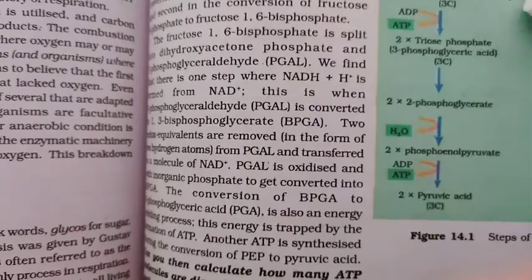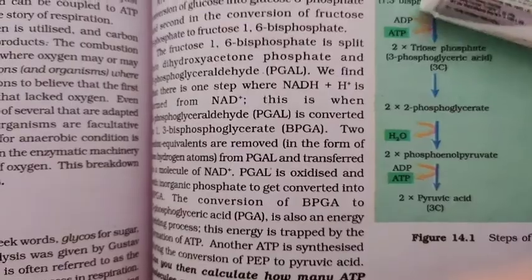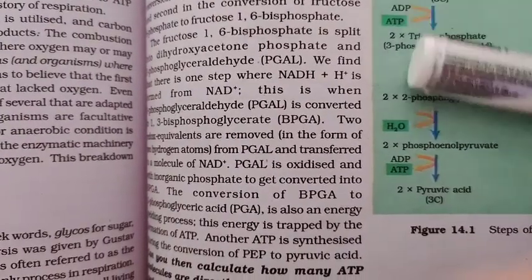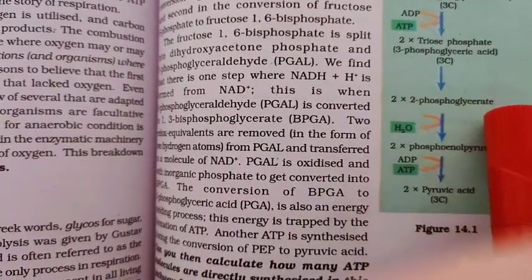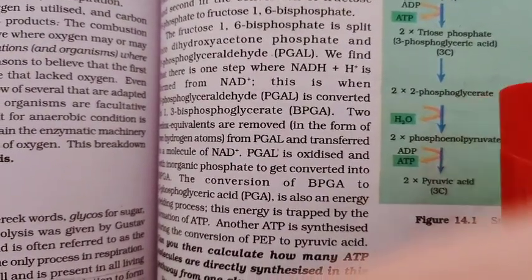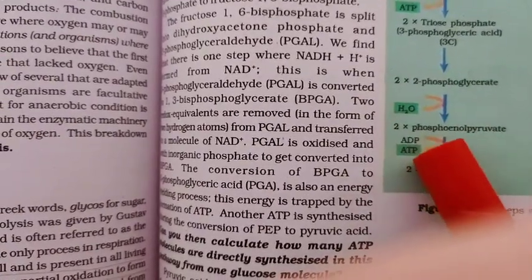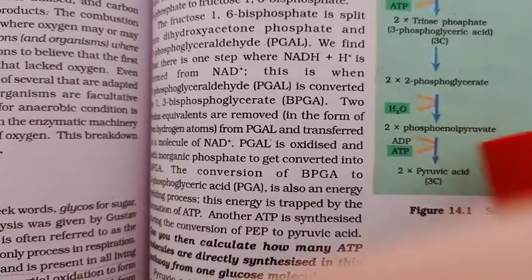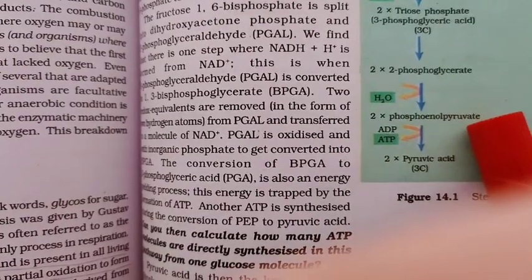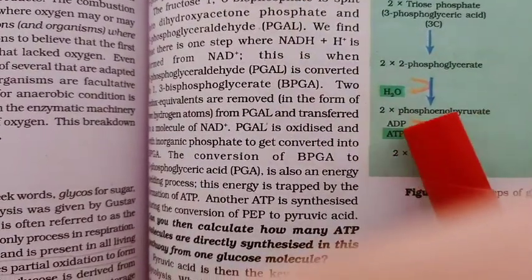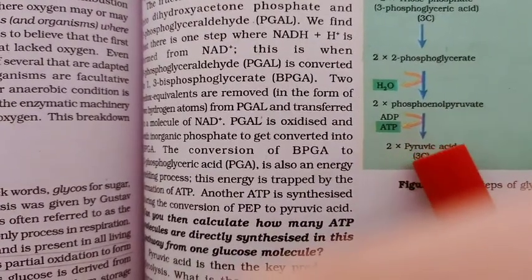From the point where 1,3 bisphosphoglyceric acid is formed up to here, there are 2 molecules of each. Okay, so what happens to this 2-phosphoglycerate now? With the help of ATP, they lose a molecule of water and form 2 molecules of phosphoenol pyruvate. From this phosphoenol pyruvate, a phosphate group is transferred to ADP to form ATP, and what remains is 2 molecules of pyruvic acid.